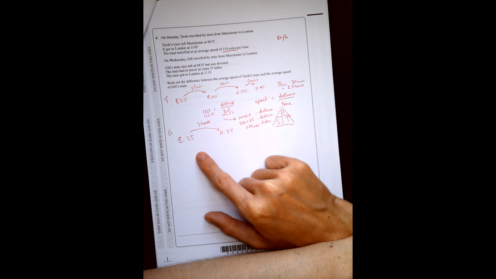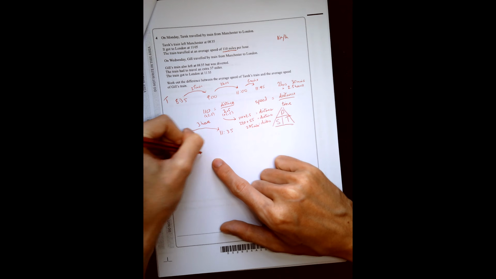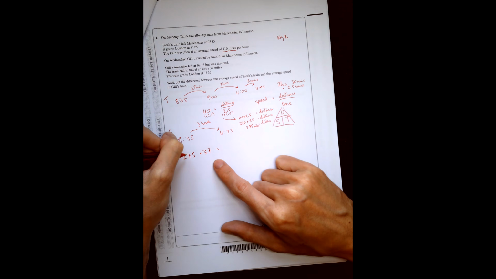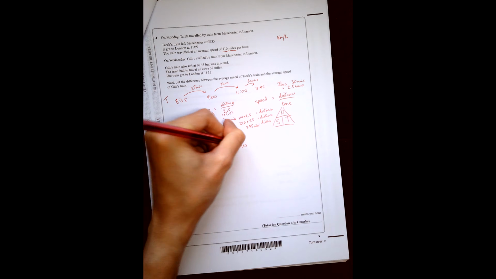Now Gil's train down here did an extra 37 miles, so we need to do 275 add 37. Okay, well 5 add 7. We'll add the 30 on first of all, that makes the most sense. So add the 30 on, we get 305. Add the 7 on, we get 312 miles. Okay.